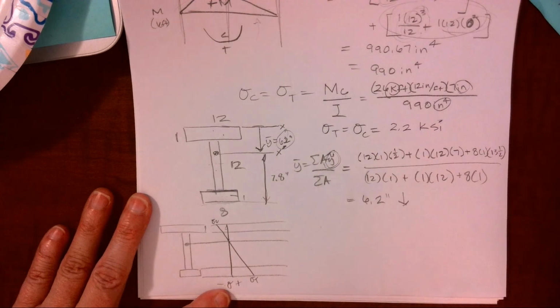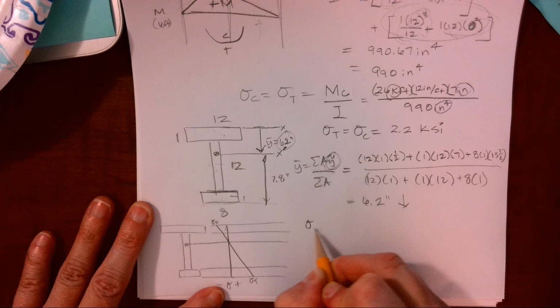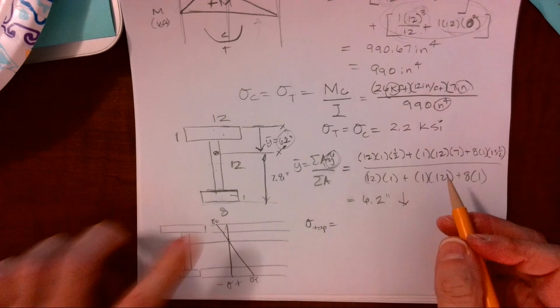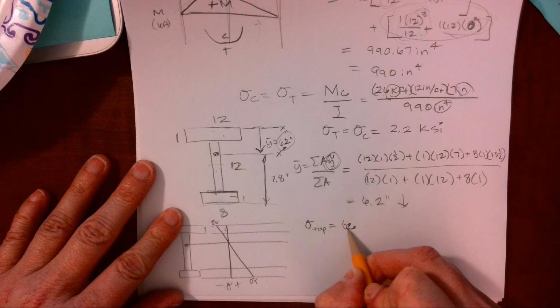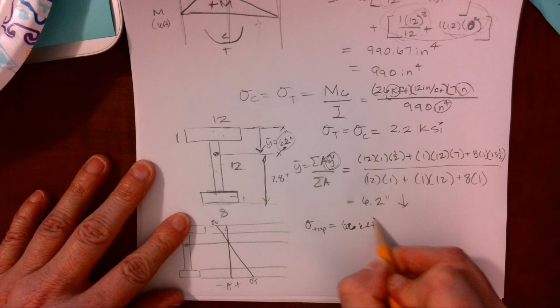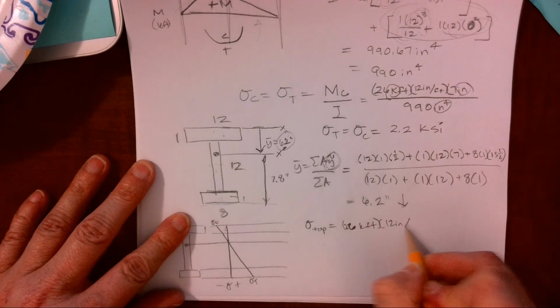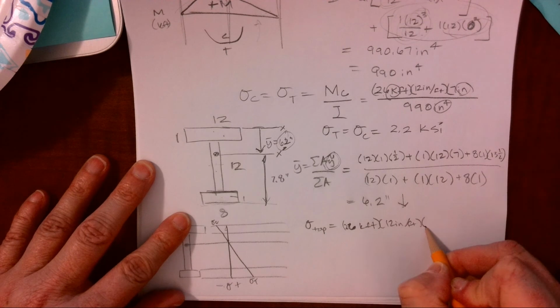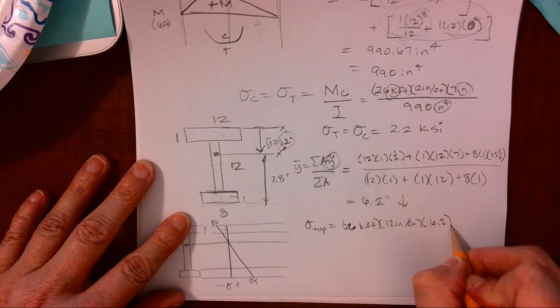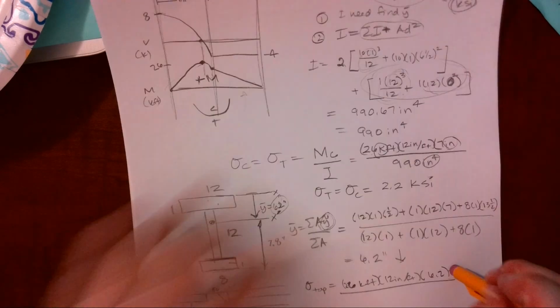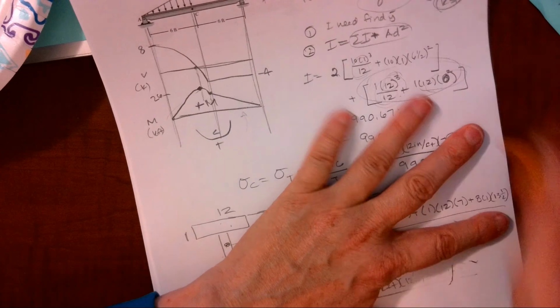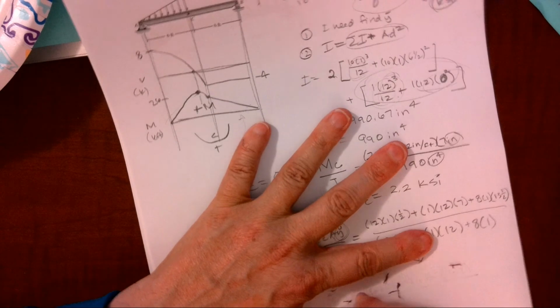So if we want to find compression to the top, or stress at the top, I have a moment of 26 kip feet times 12 inches per foot times going to the top is 6.2 inches over, oh, shoot. You know what we didn't do is find our moment of inertia. Sorry about that, guys, and I'm going to run out of video time. Let's find our moment of inertia.